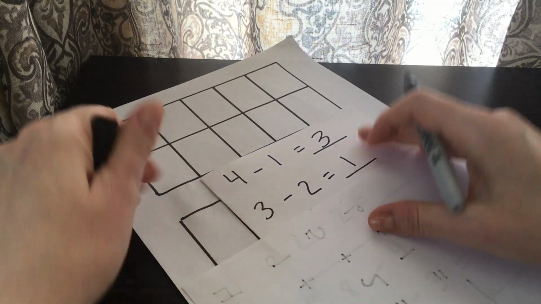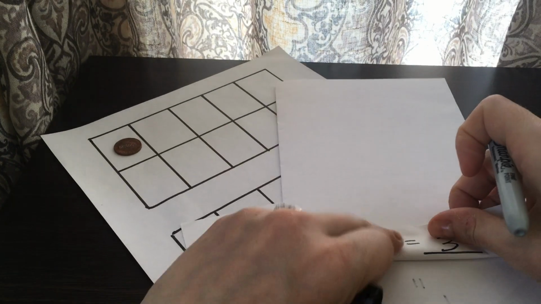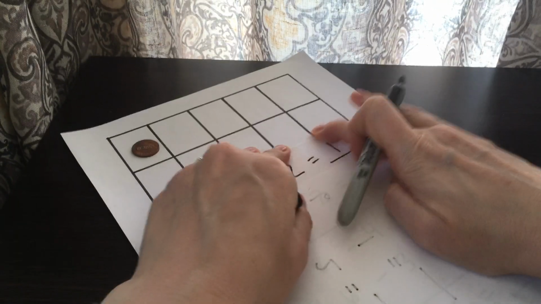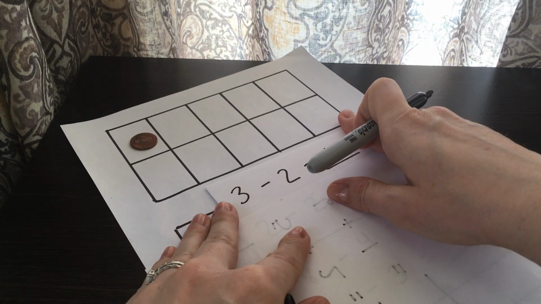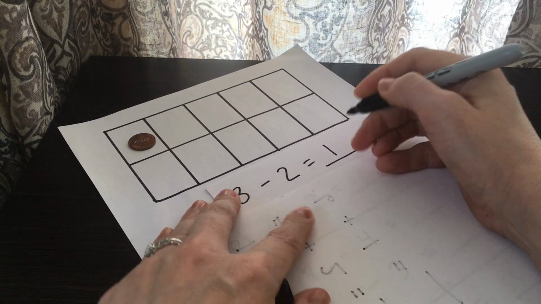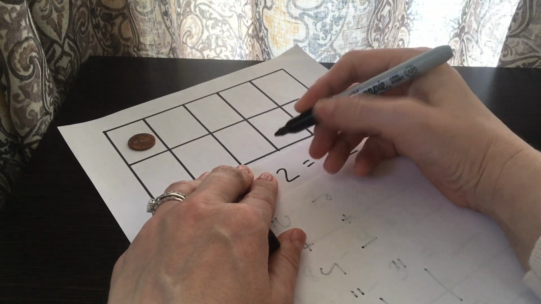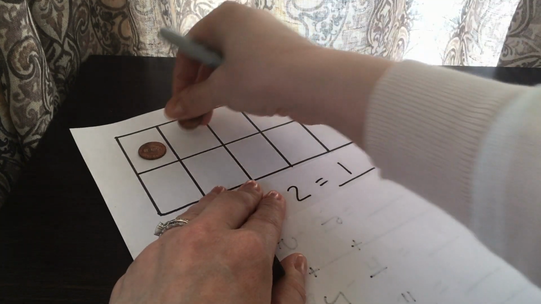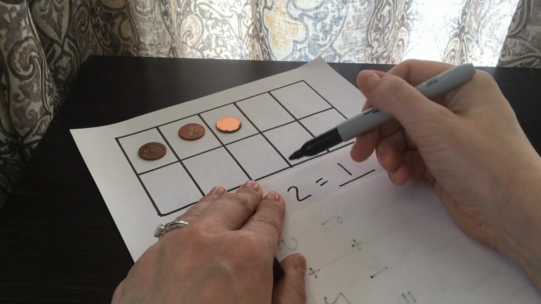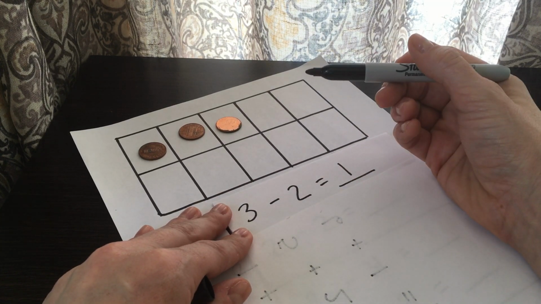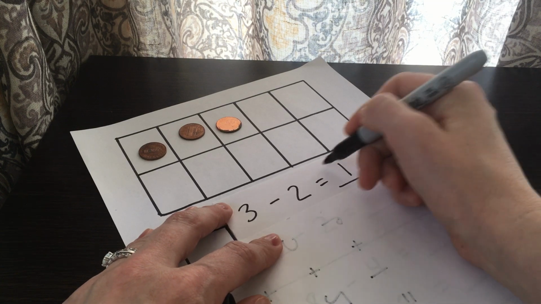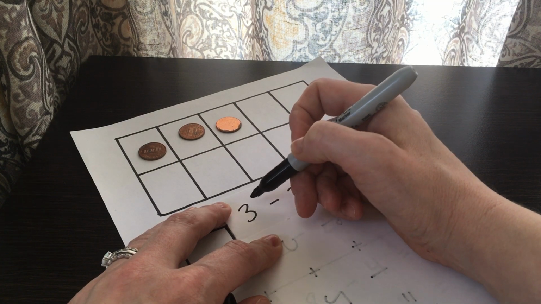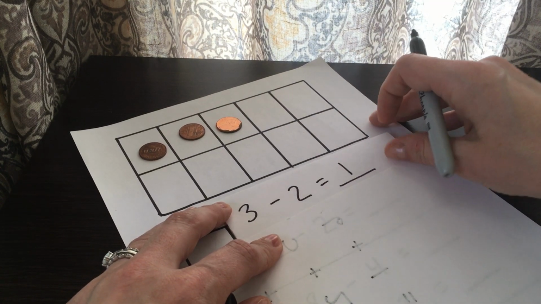Another thing that I like to teach them is that they can easily check their work here. Because what they can do is add in this direction. In other words, they can say, what is 1 plus 2? So 1, and then they add 2, and their answer should be 3.